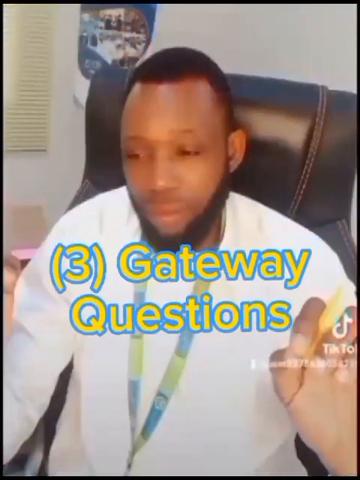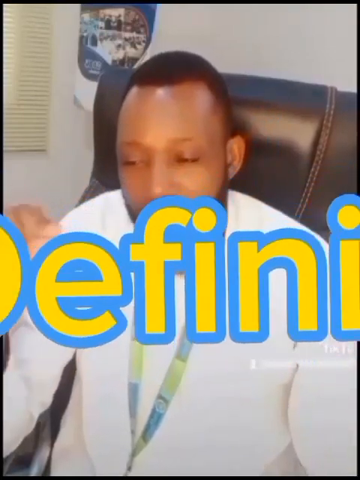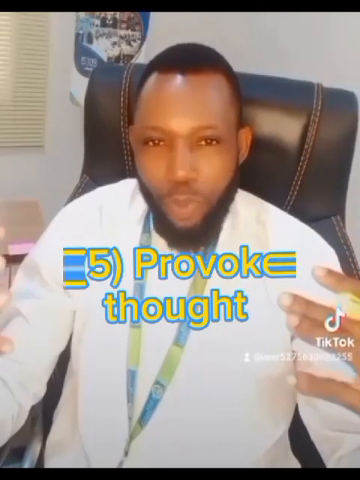Now, the third one is gateway questions. Fourth is infinitive, that is, making sense. Are these research questions actually making sense? The next one is provoke thoughts. Are such questions really thought-provoking questions? Then promote dialogue. Is the research question linking to your conversation?